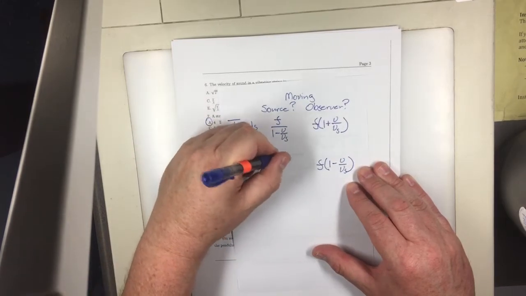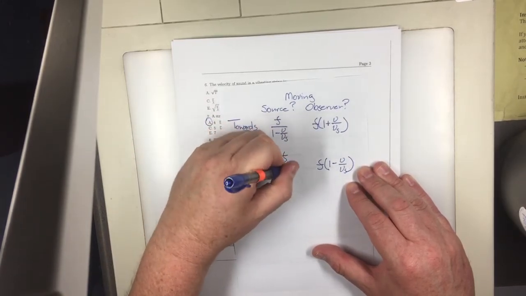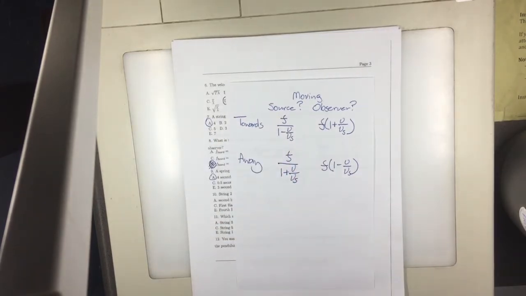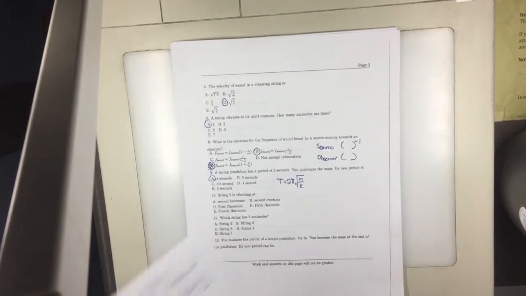Probably the thing that I would do is I would just write this stuff down right at the start of the test and then do it that way. So that's all that I need.